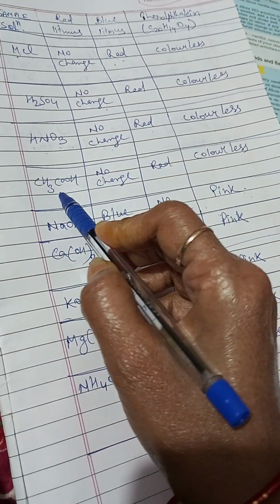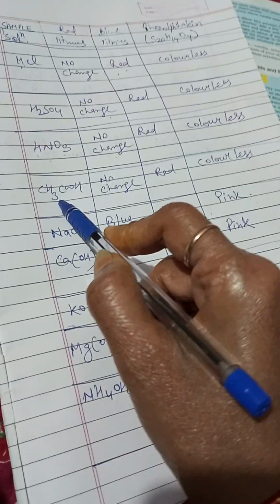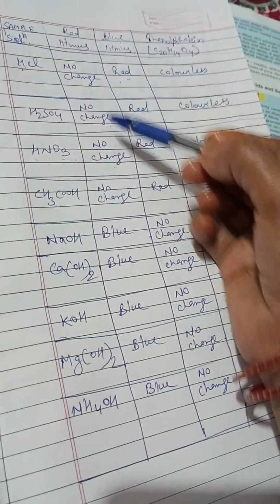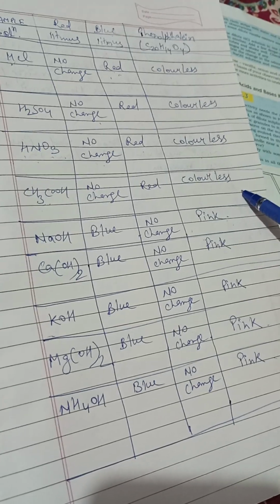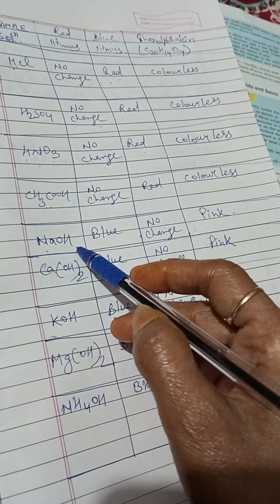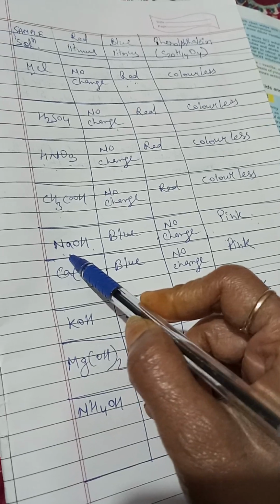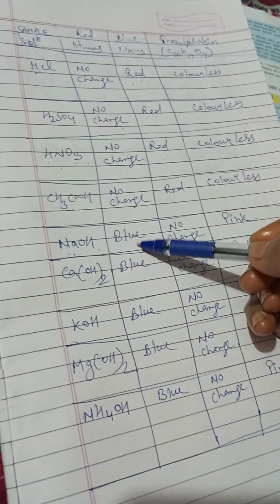Acetic acid: how do we know acetic acid is acidic in nature? Because it changed blue litmus to red, red litmus has no change, and phenolphthalein solution is colorless. Now we have bases like NaOH. How do we know it is a base? Because it changed red litmus to blue.